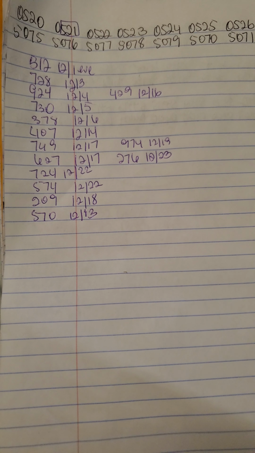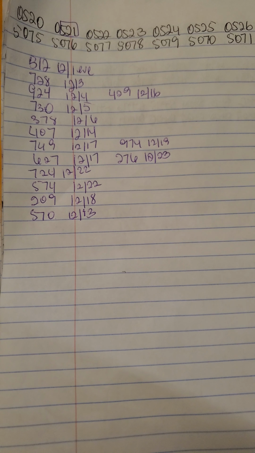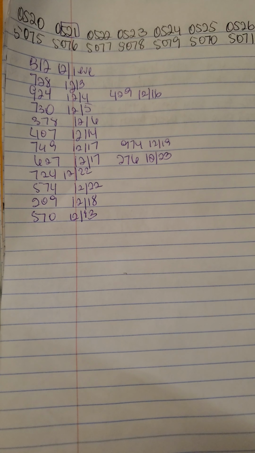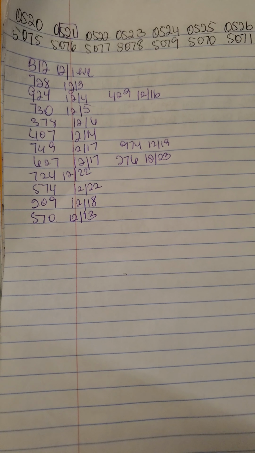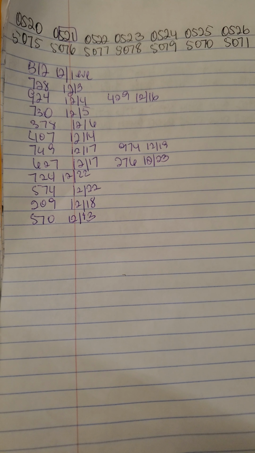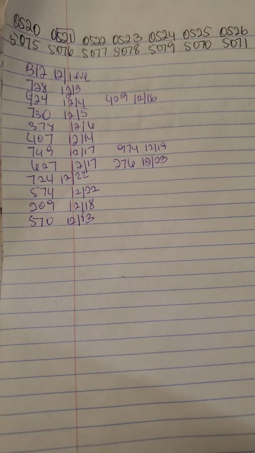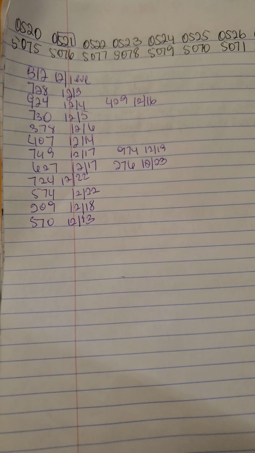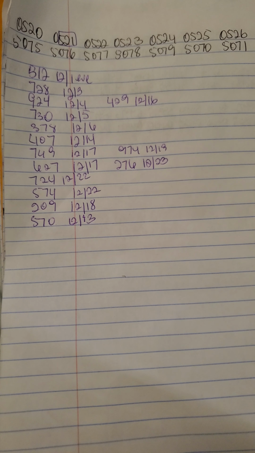You also want to test to see how long it takes for that first number to come. You can measure it by draw: I got my first number within the first 2 draws, within the first 5 draws. Or you can measure it by days: I got my next number within 1 day or 2 days.